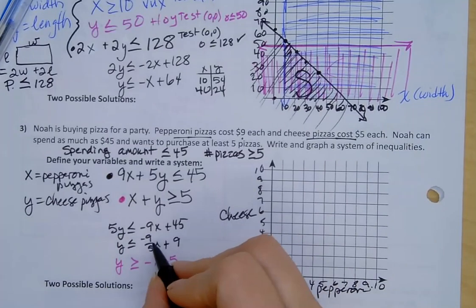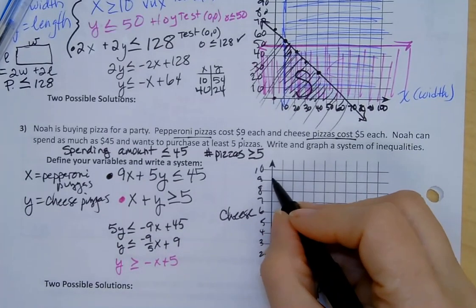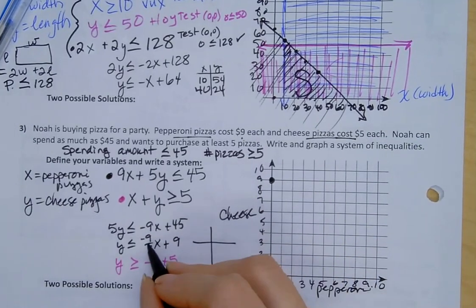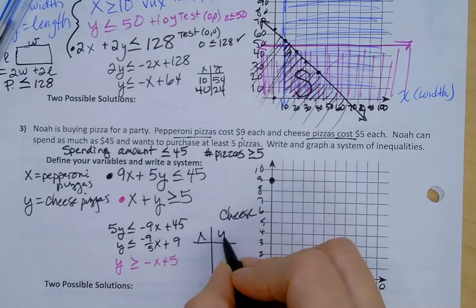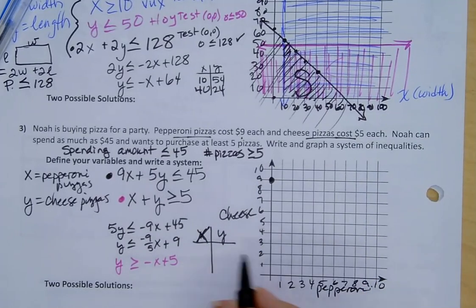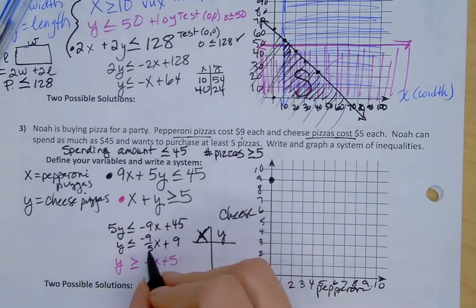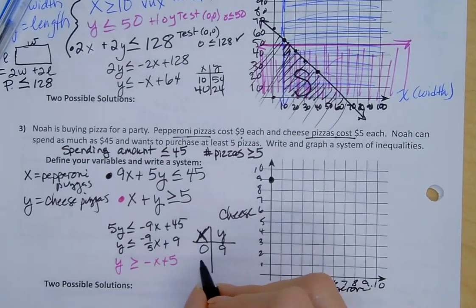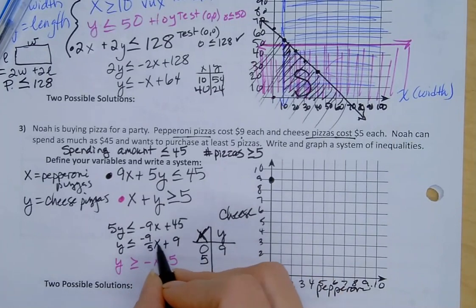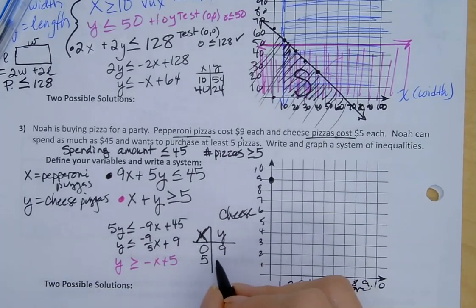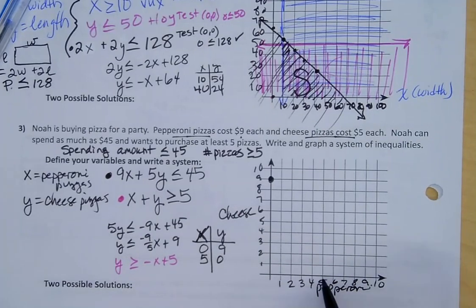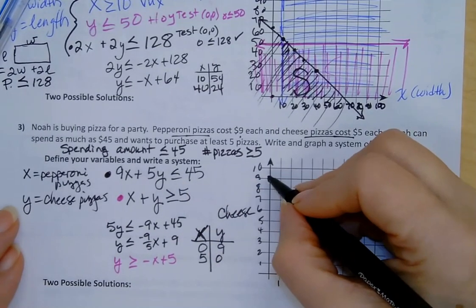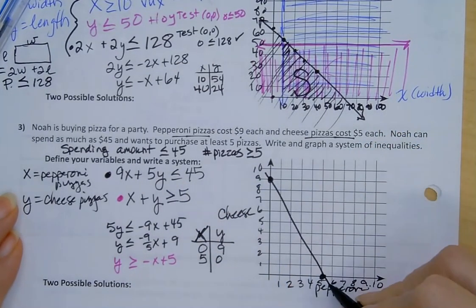Okay, so I'm going to graph this one. I'm going to start at 9, and I need to figure out my next ordered pair. Because the slope is 9/5, I'm just going to make an xy table. I get to choose my x's, so I'm going to choose multiples of 5. If x is 0, y is 9. That's this point right here, 0, 9. And if x is 5, then y is 0. Oh, I found my other intercept, 5, 0 right there. Since the inequality includes an equal sign, this is going to be a straight line.